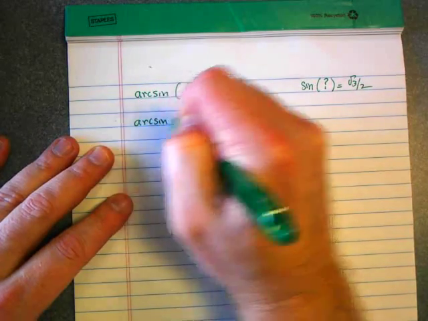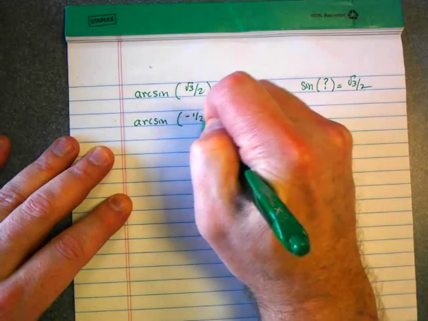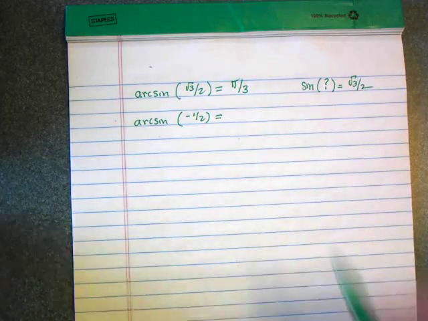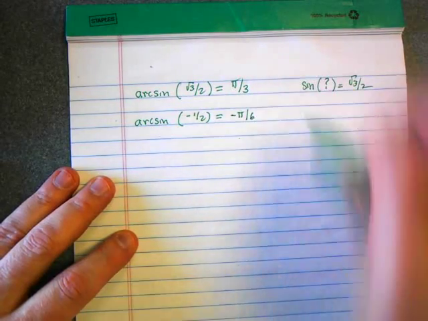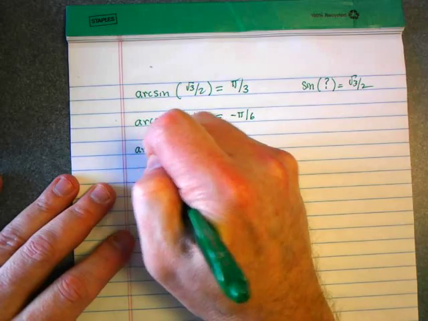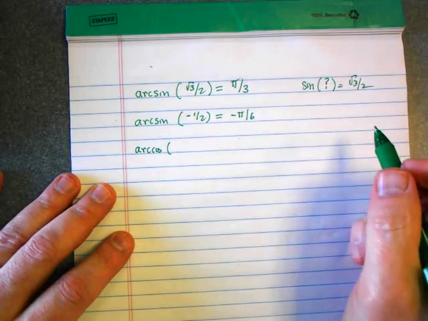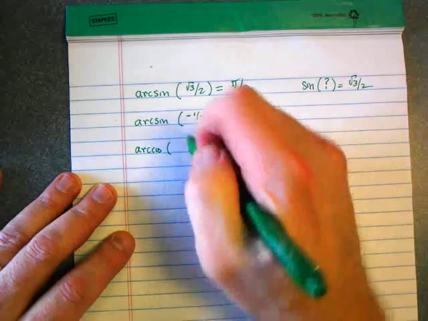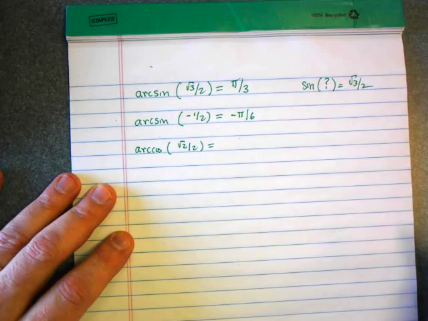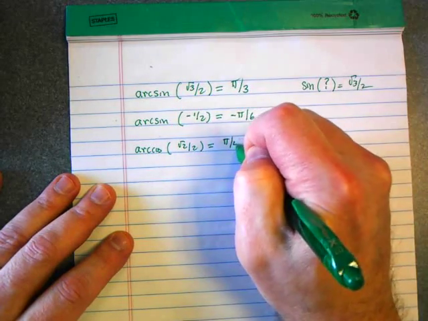Arc sine of negative a half. Negative pi over 6. Absolutely correct. Very good. Arc cosine of square root of 2 over 2. Pi over what? Pi over 4. Wonderful. Pi over 4.